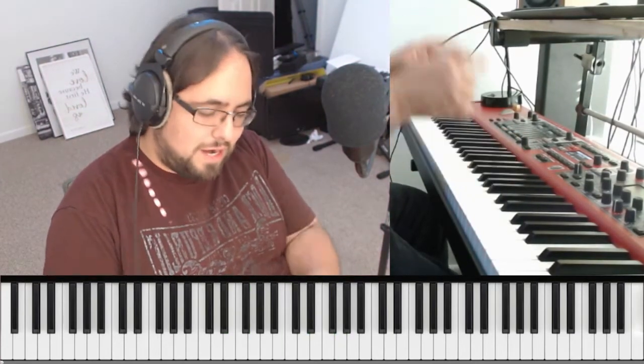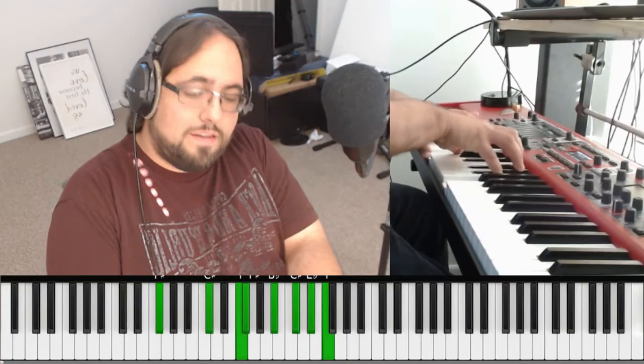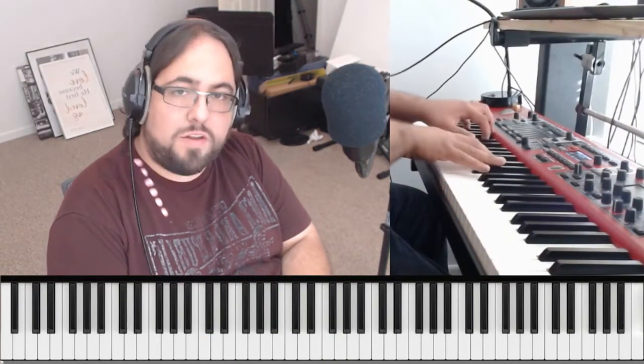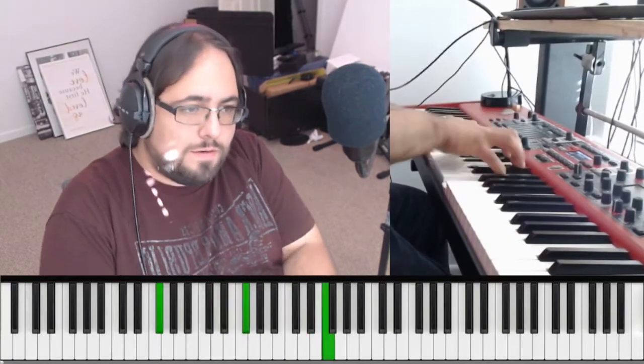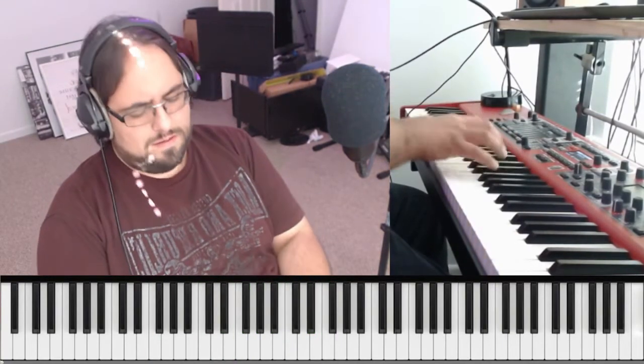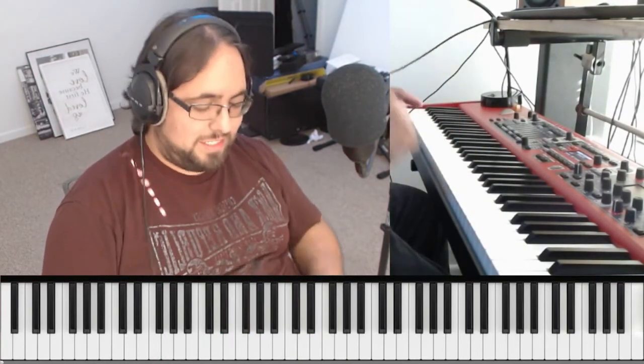And then we go to the G minor. And then we go here, to this F sharp major 7. And then we go to the F minor. These are the same chords, just in 2 different key signatures.